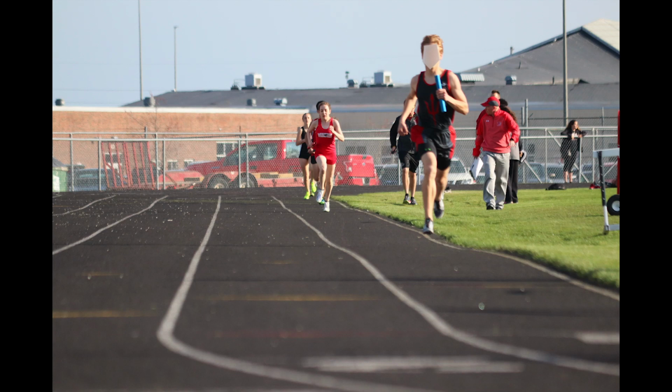Also, camera angles. If you just stand there and take pictures the whole day, you're going to get a lot of pictures that look like you stood there and took them. Try different camera angles. Try going to the top of the stands and shoot down. Maybe get a wide angle lens and shoot down.